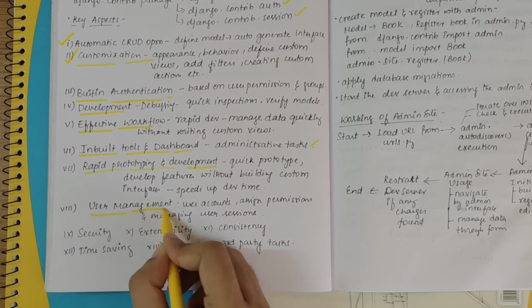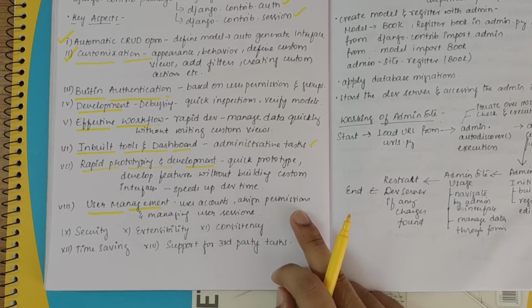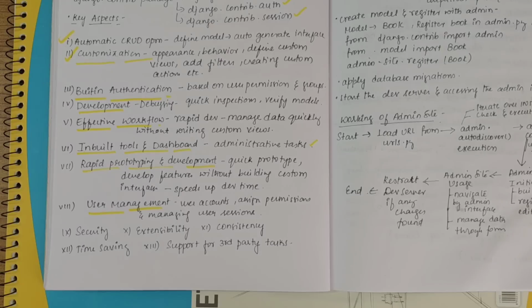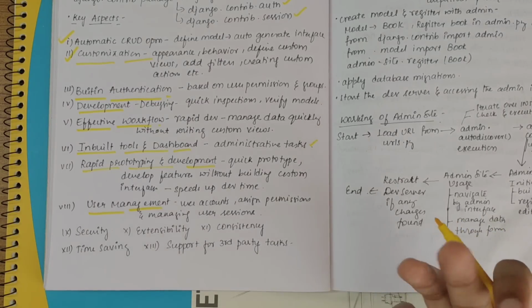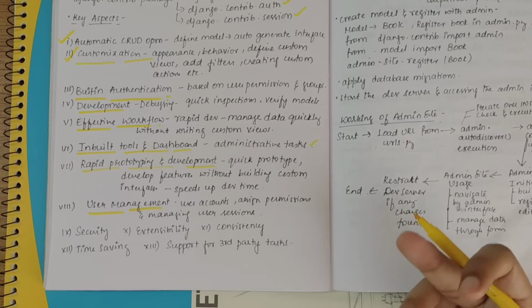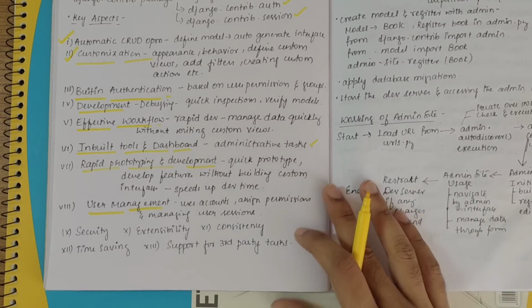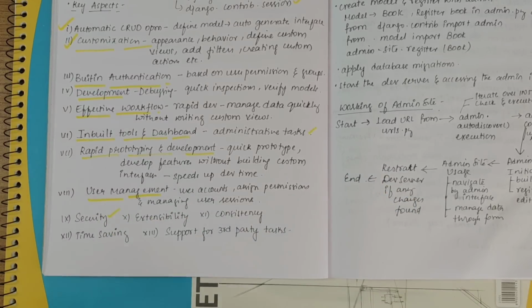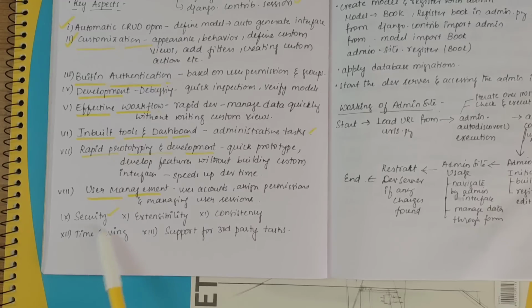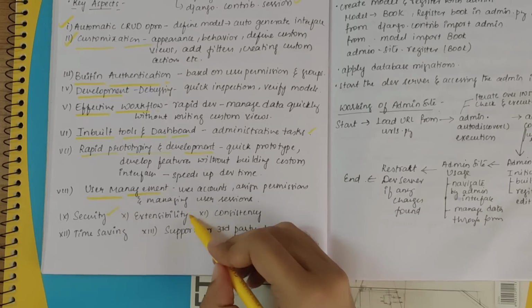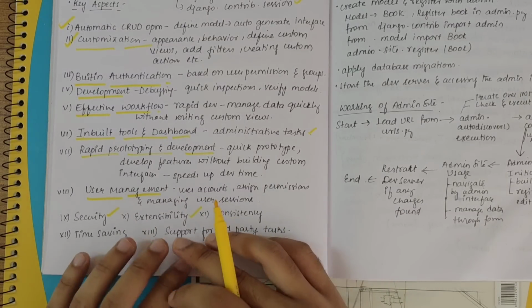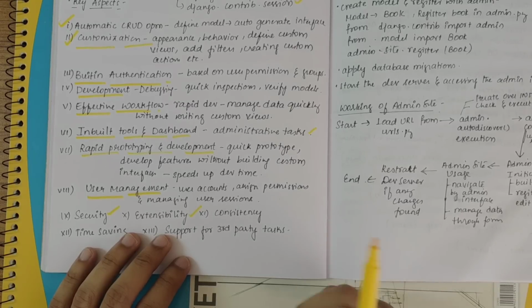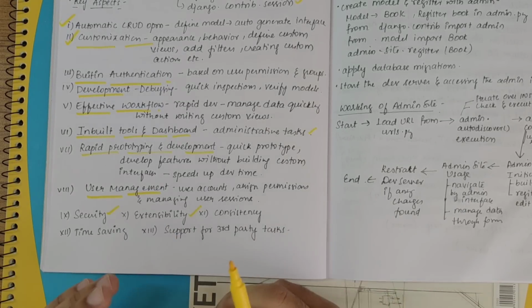Next we have user management. In user management, we handle user accounts, assign permissions, and manage user sessions. We can manage which features are being accessed, assign permissions to them, and also manage the user sessions. Next we have security. As we spoke about the inbuilt debugging, quick debugging and development, it is pretty secure. Along with that, the built-in authentication is also there, so it becomes secure.